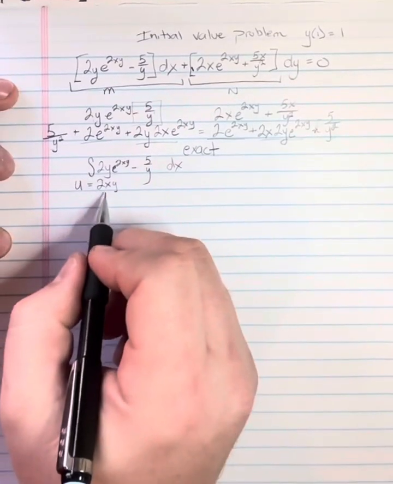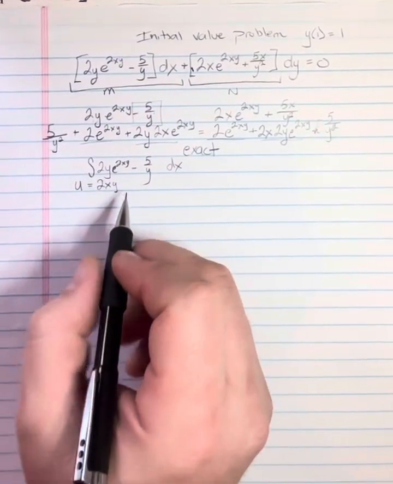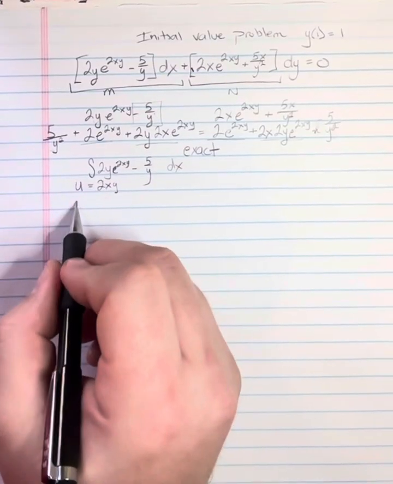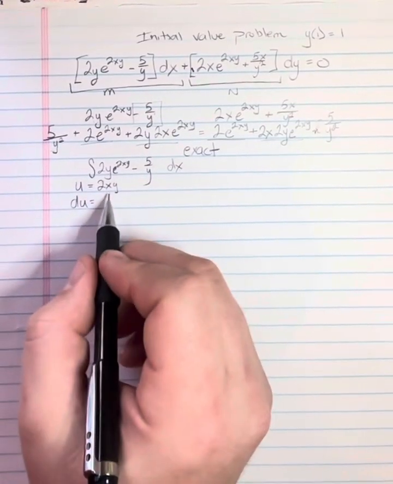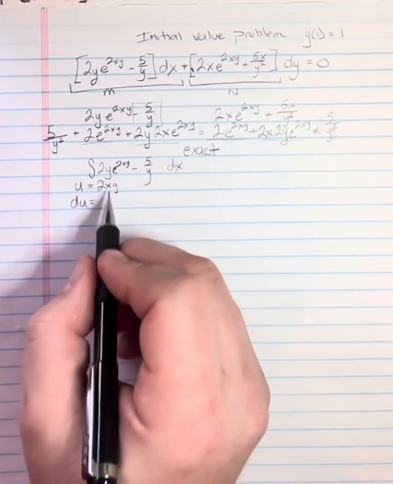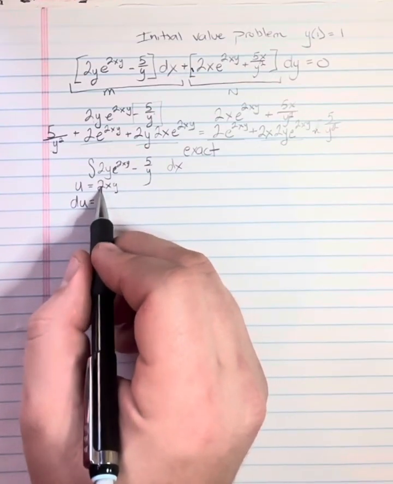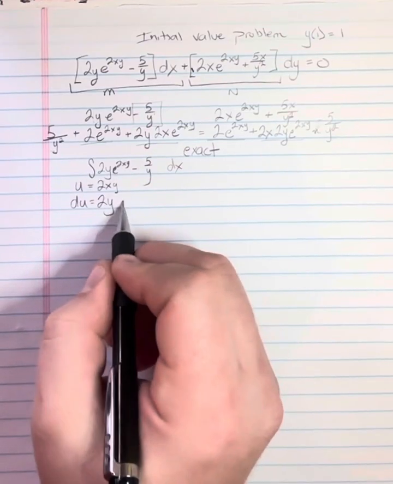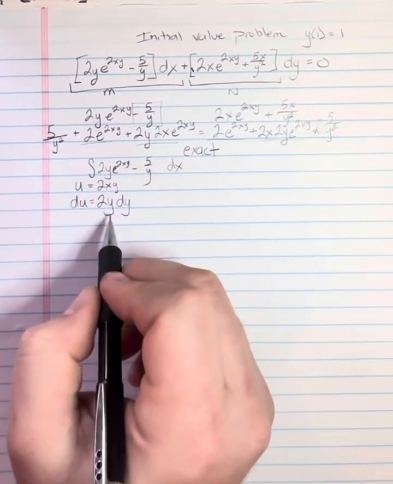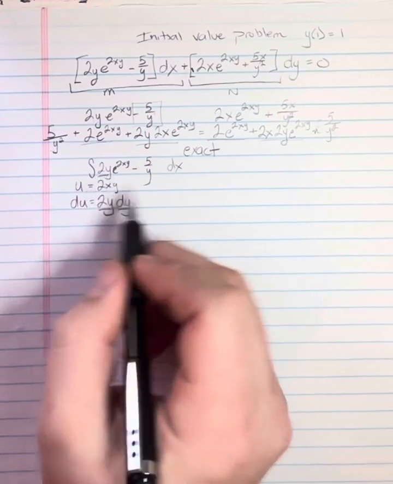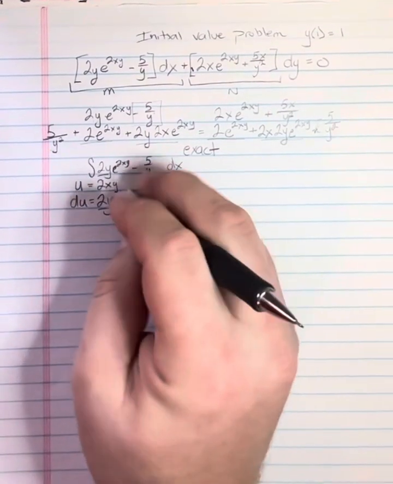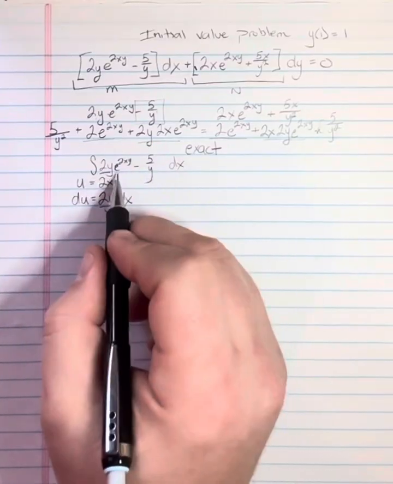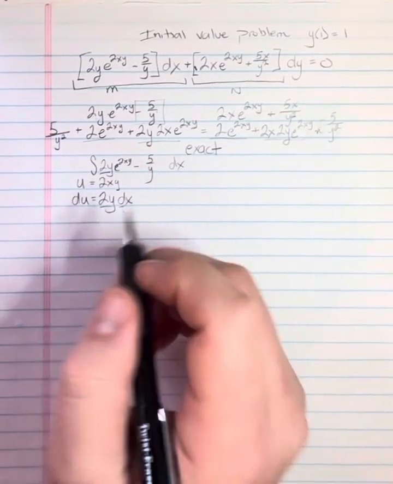And then remember I'm integrating with respect to x, so I'm differentiating to make a du. The x is going to drop out, that 1 comes down and multiplies by the 2, which is just 2 again. So 2y dx. And if you notice, this 2y dx is also right here. So that's going to drop out and just become the du.